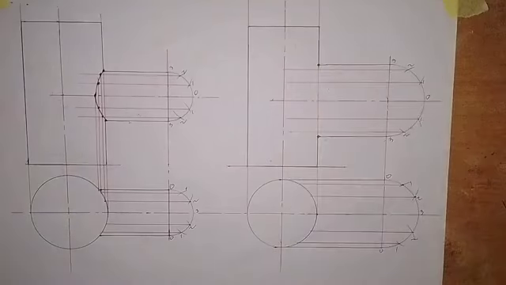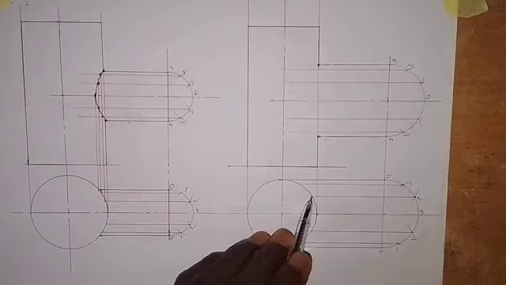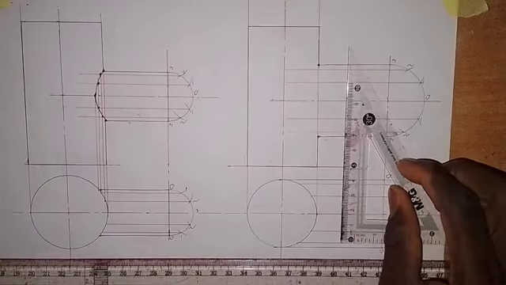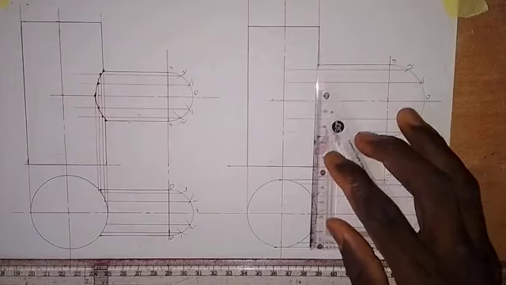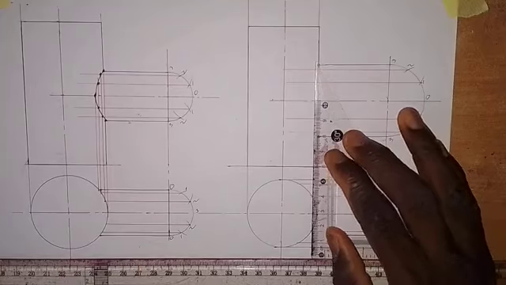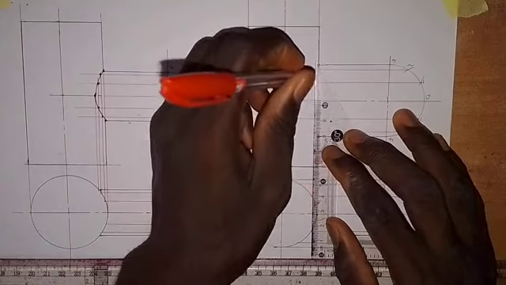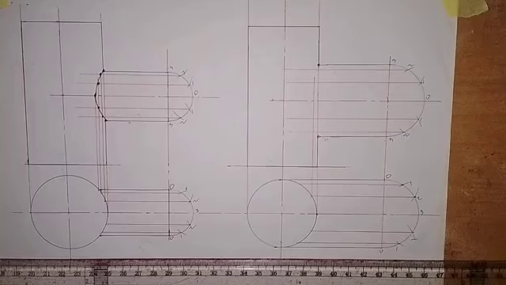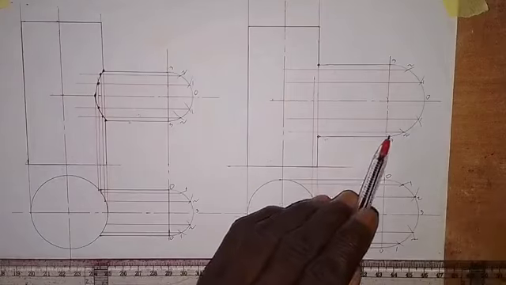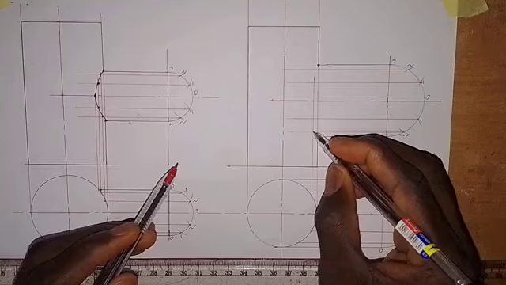All right, then the next thing we are going to do is this line 2 here. It meets the circle, touches the circle at this point. So from this point, where this horizontal line 2 touches the circle, we are going to draw a vertical line. So the vertical line goes up like this. If you look at this vertical line, it intersects horizontal line 2 at this point, so it intersects at this point here.